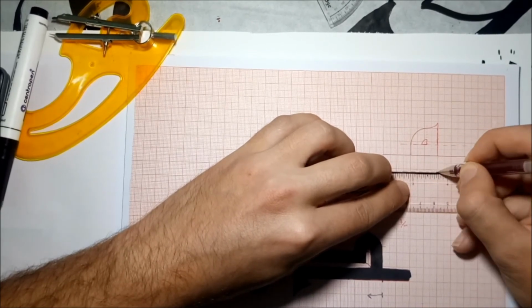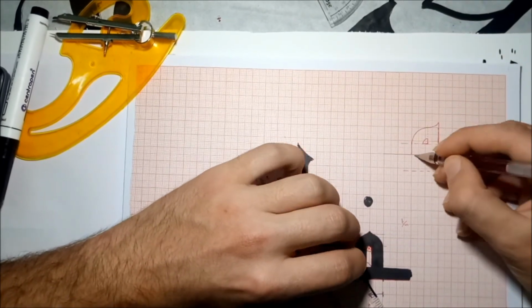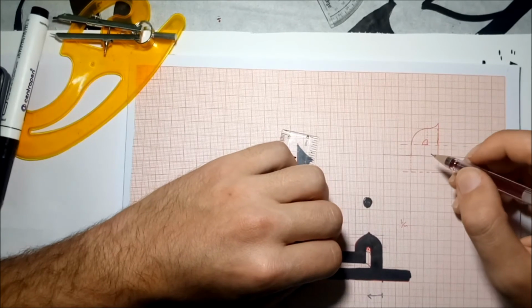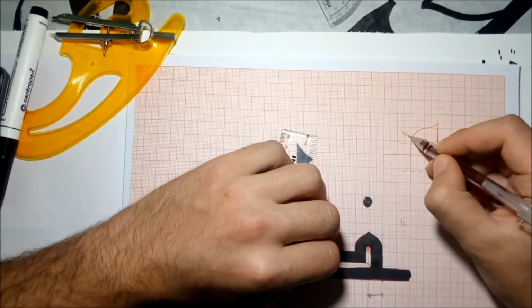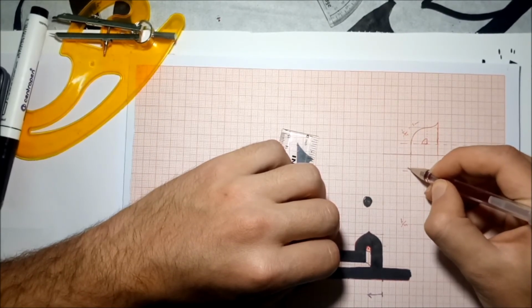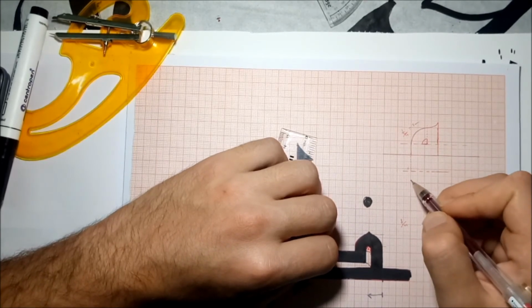Let's dot this line. From this point to the left, you are going to take T over 4, which is 2mm. 2mm would be right over here. This is where the end part of the Waw will stop.